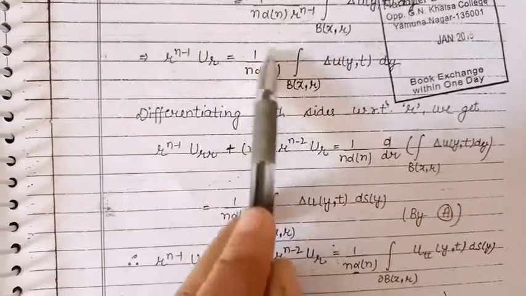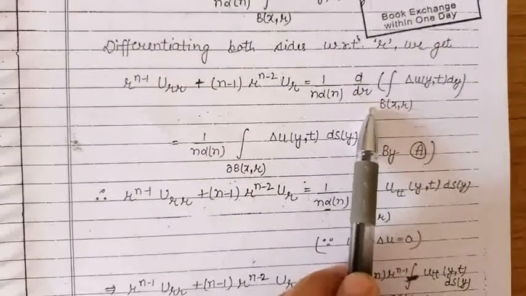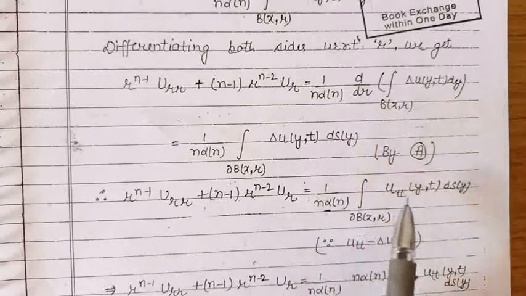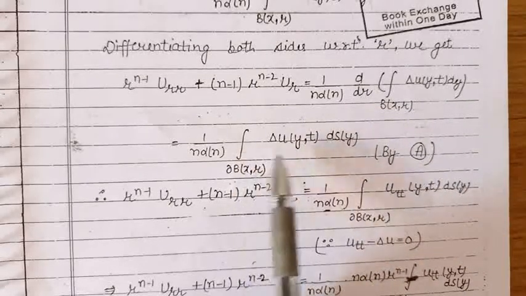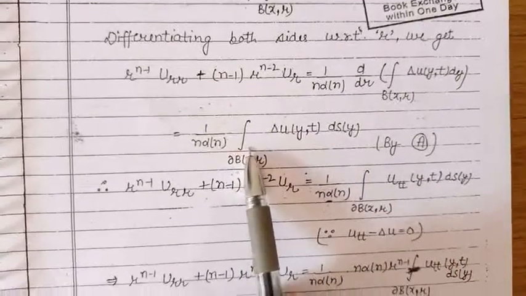Here this is constant, derivative of this integral with respect to r, again by using the same formula which we discussed, derivative of integral of a function with respect to the radius of a ball, that will be same as the integral of the function over the sphere. So we have used that formula here.